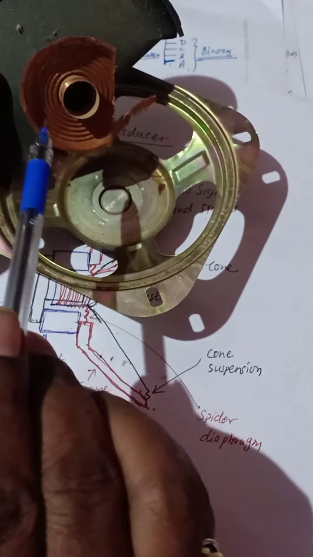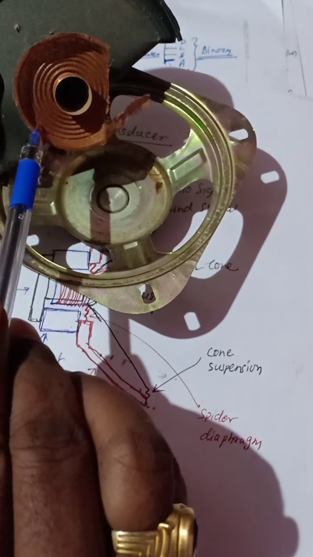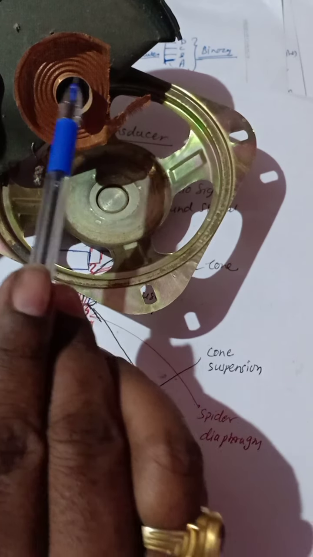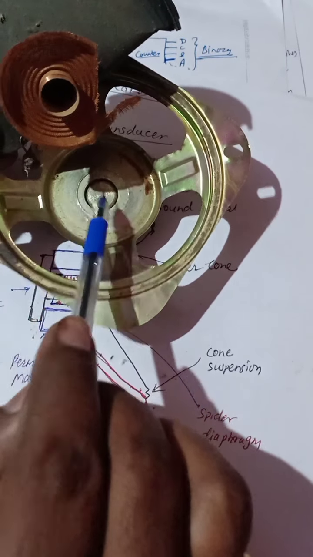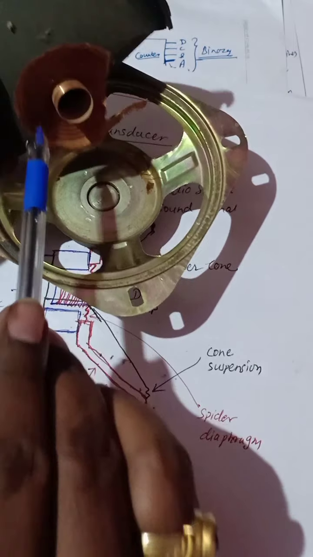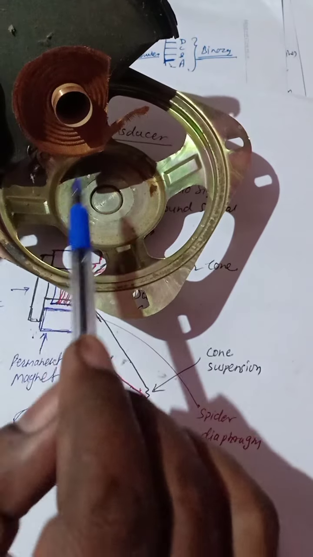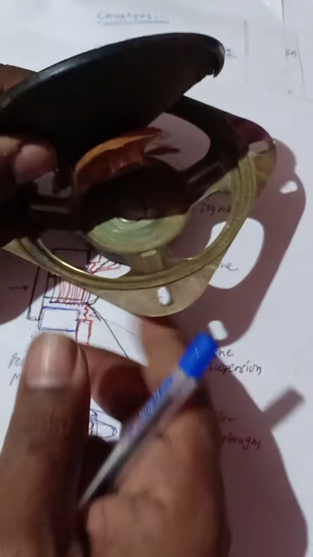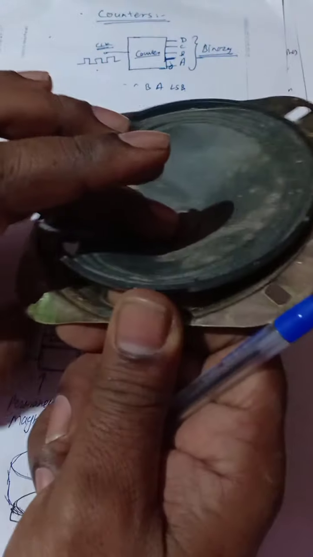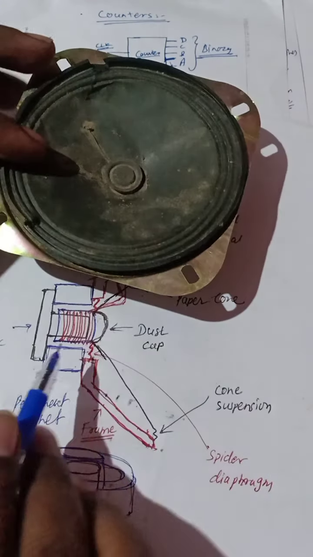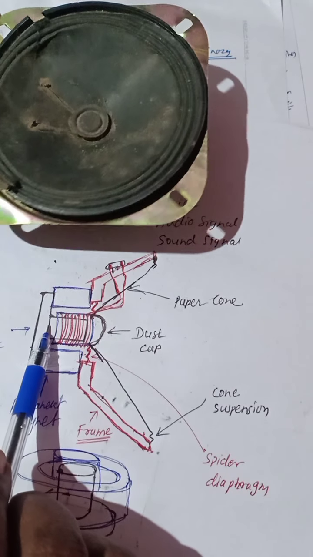If you observe, the corrugations are like this. These corrugations hold this coil, called the voice coil, between this gap. This diaphragm provides a spring action. The coil is inserted between this permanent magnet and the non-magnetic rod.